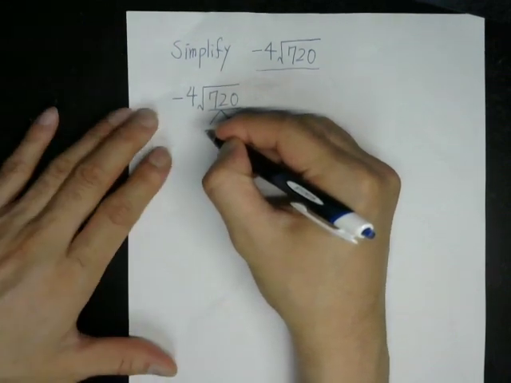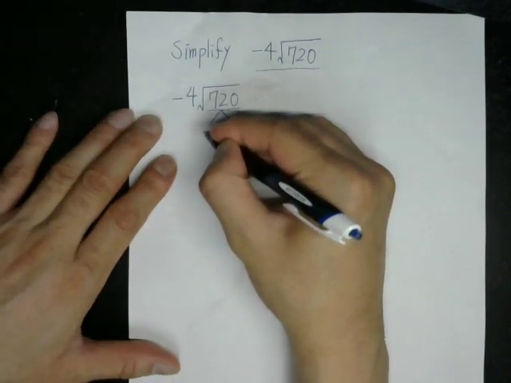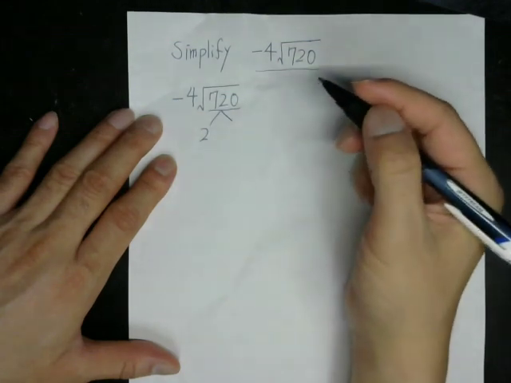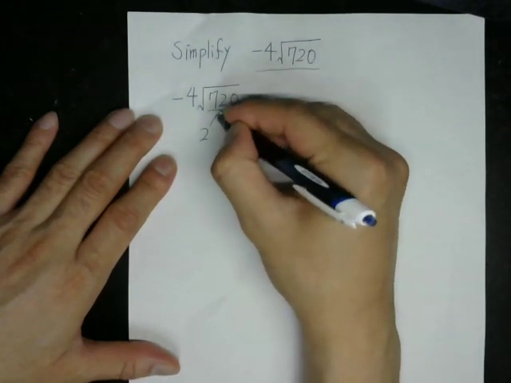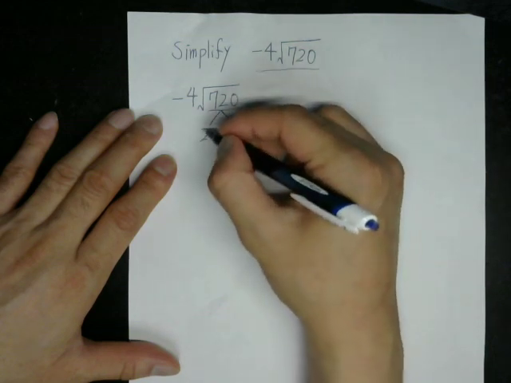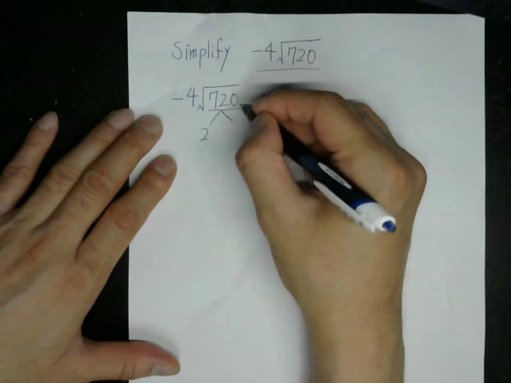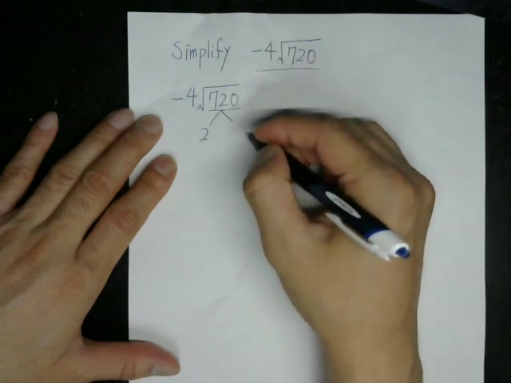Well, you could divide by 4 if you want, but you have to further divide 4 by 2, so that will create another branch. Anyways, let's pick 2, the smallest prime number that goes into 720. 720 is an even number, so it's divisible by 2.